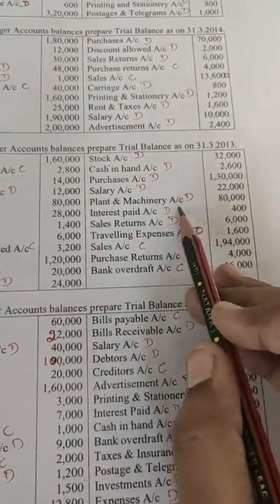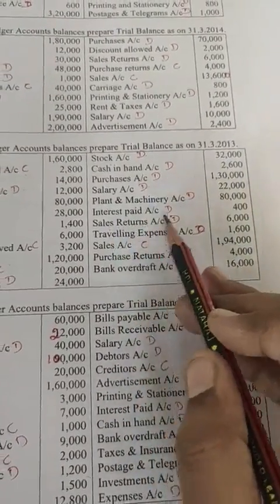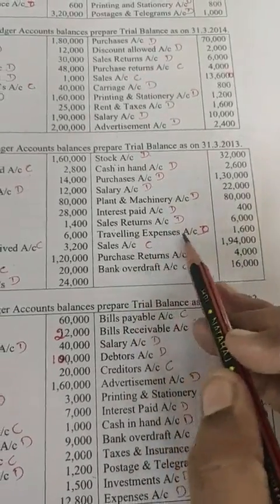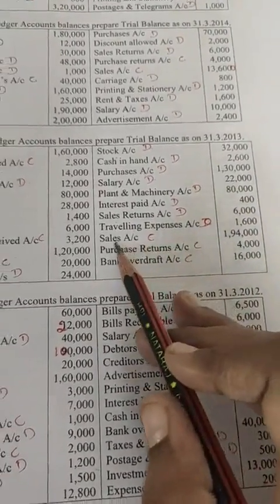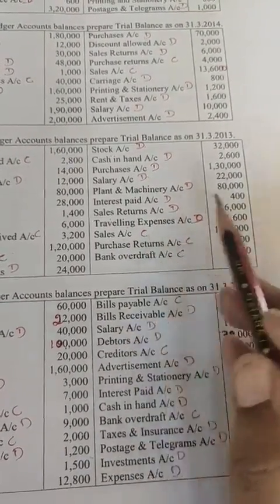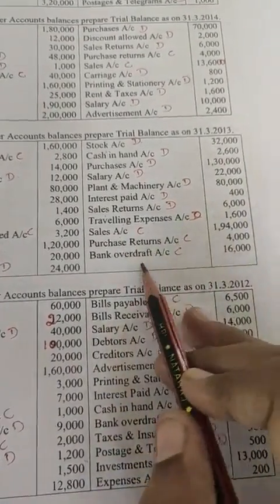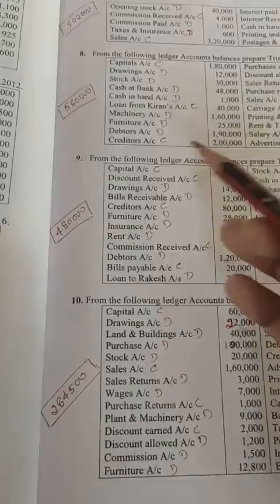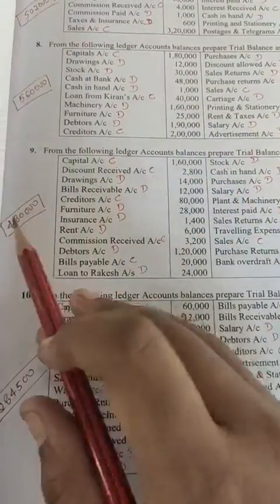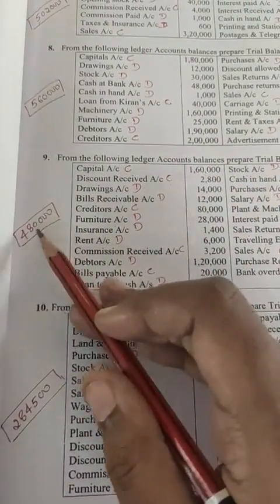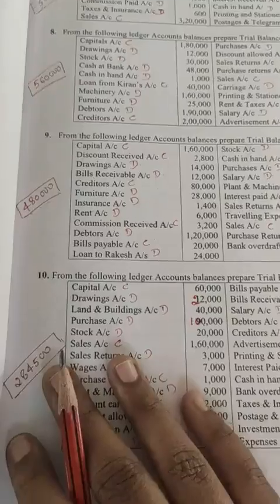Interest paid, expense, so debit. Sales returns, debit. Traveling expenses, it is an expense, so debit. Sales account, revenue, so credit balance. Purchase returns account, credit. Bank overdraft, liability, so it is a credit balance. So after preparation of this 9th trial balance, the grand total on both sides you should get is 4,80,000.